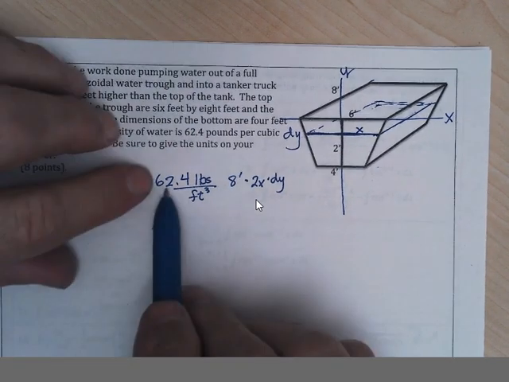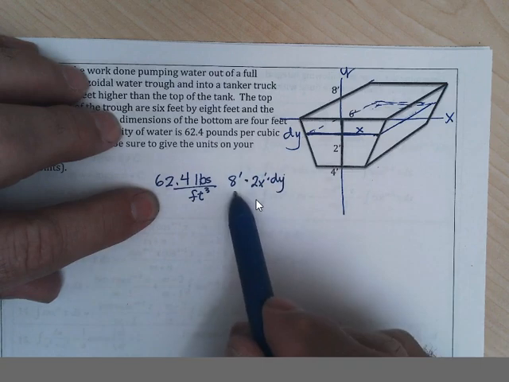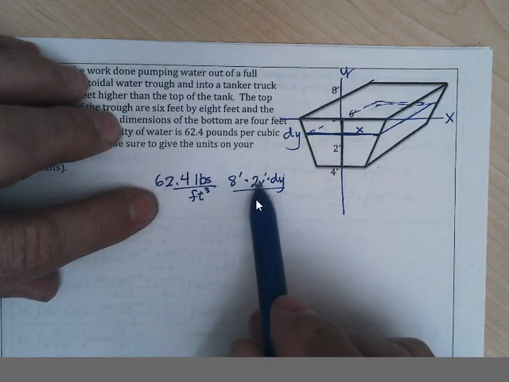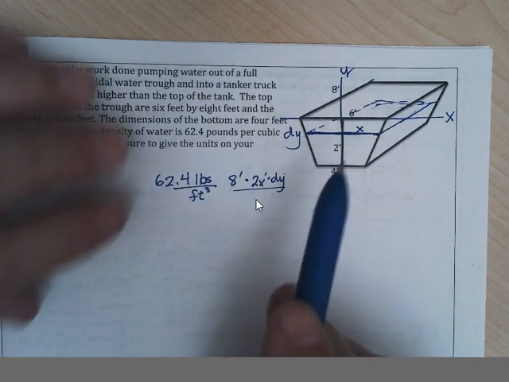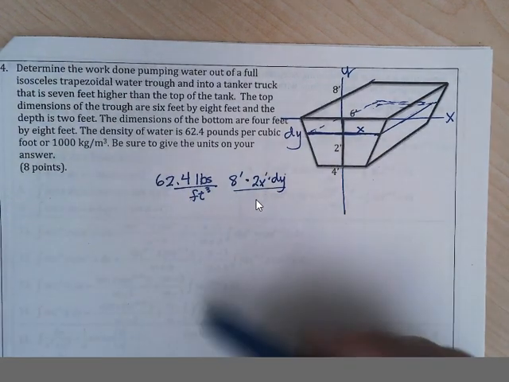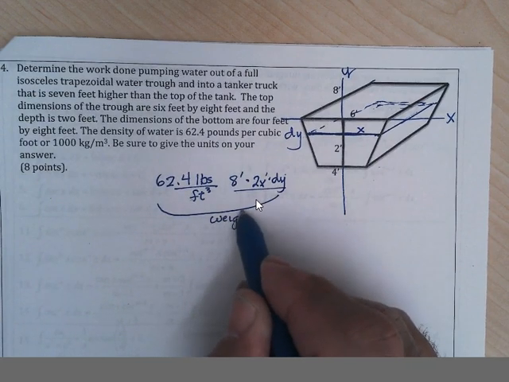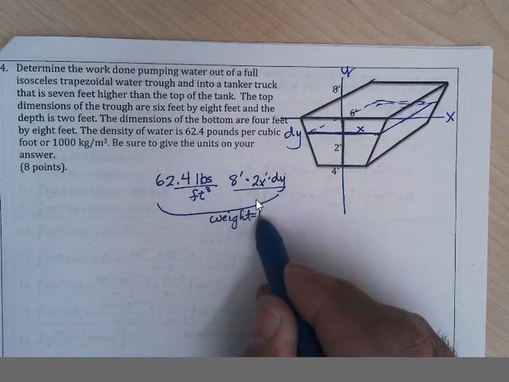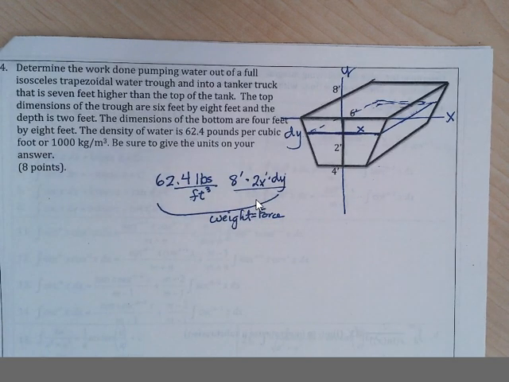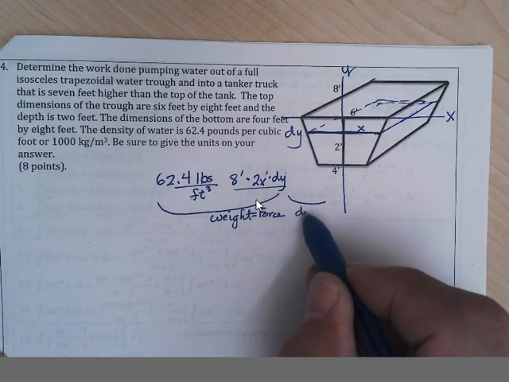If I take the weight density times the volume, each of these multiplied, that feet times that feet times that feet, I get a volume. Volume times, we'll cancel the feet cubed, and I get the weight in pounds of that slice. So the weight is a force that I got to work against. And work is force times the distance. So I have to figure out how far I need to lift this.